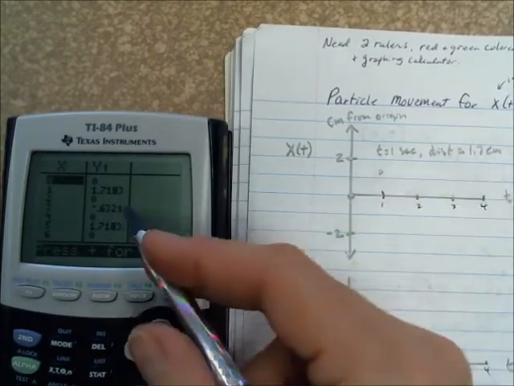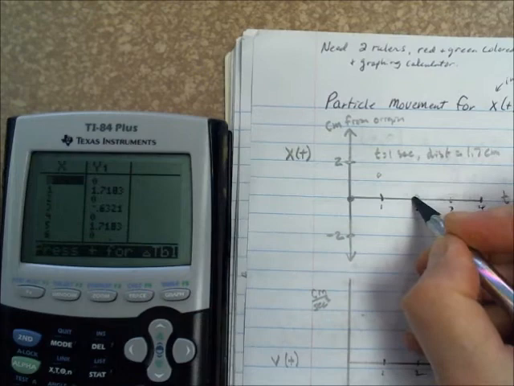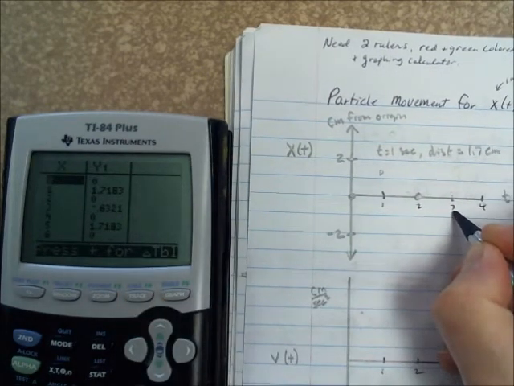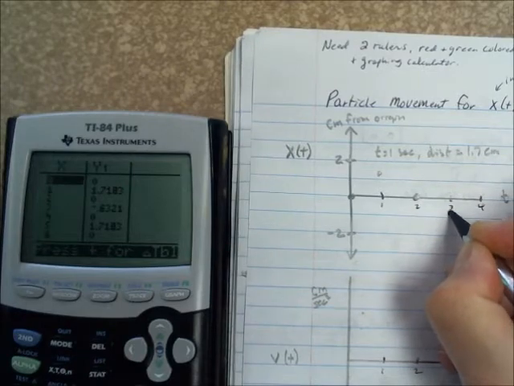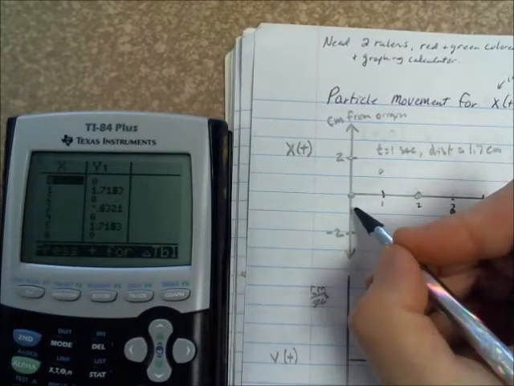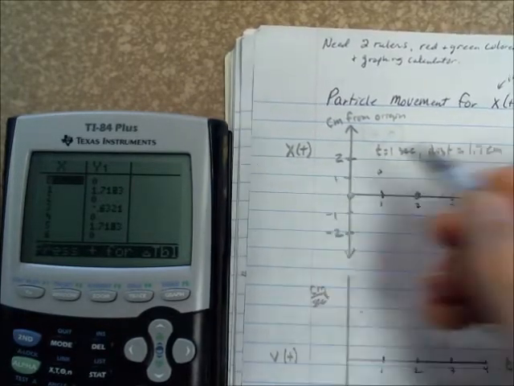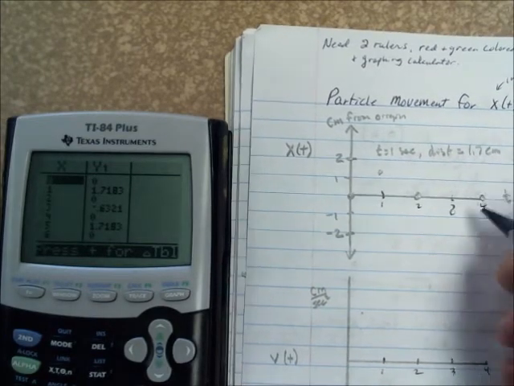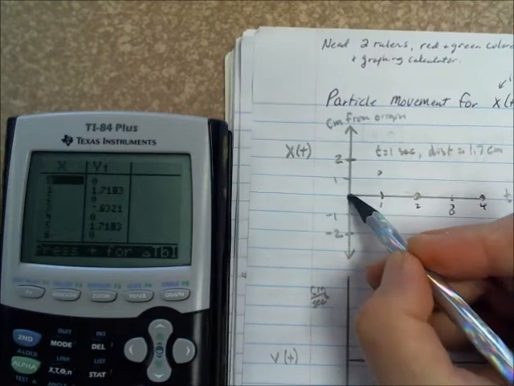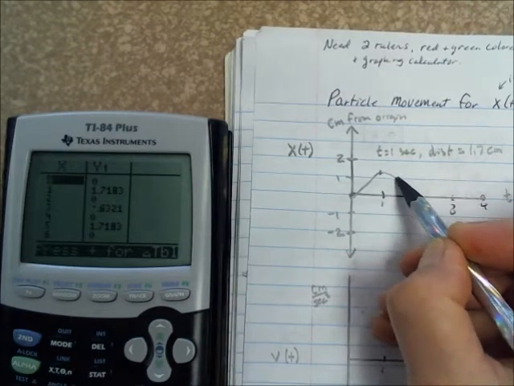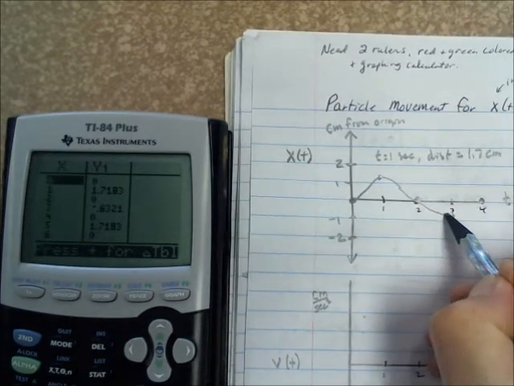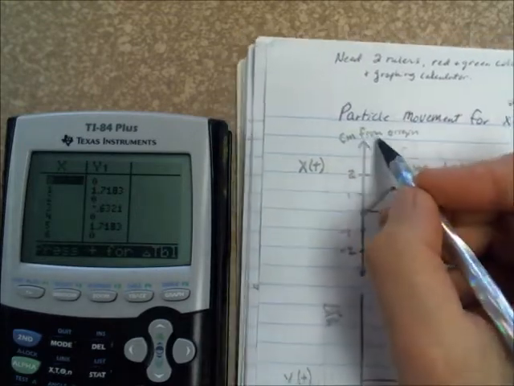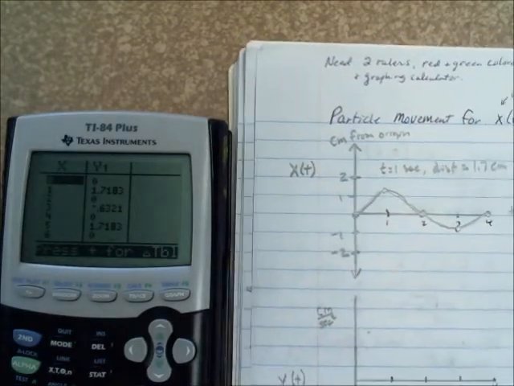And then at time equals 2 seconds, we're back at the origin again. When the time is equal to 3 seconds, we're only down to 0.6, so you're only down halfway to the -1 down here. And then you end up at time equals 4 back at the origin again. So this graph represents the distance. Remember, centimeters from the origin is what this represents.